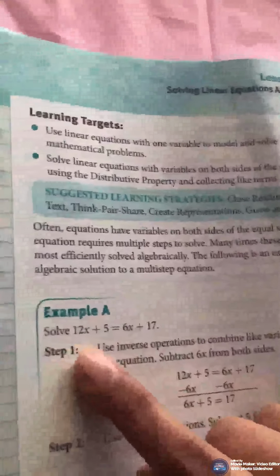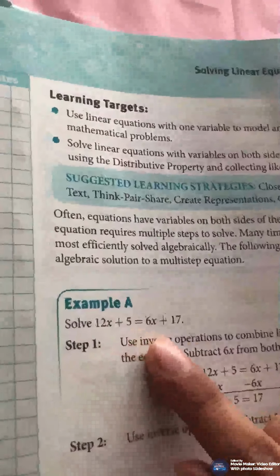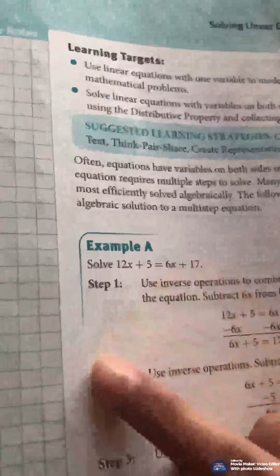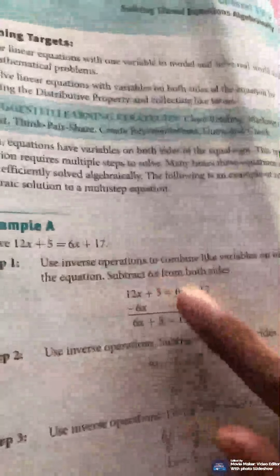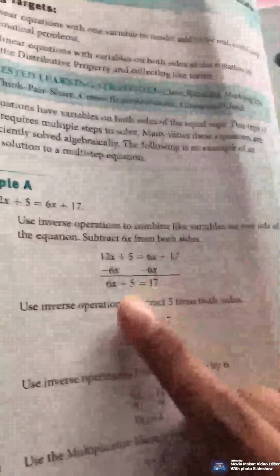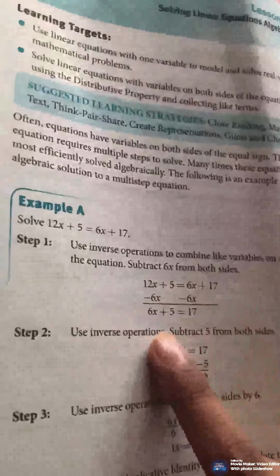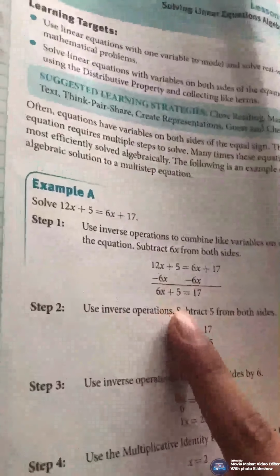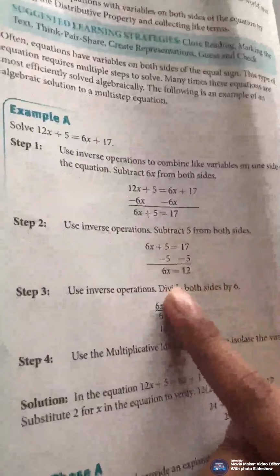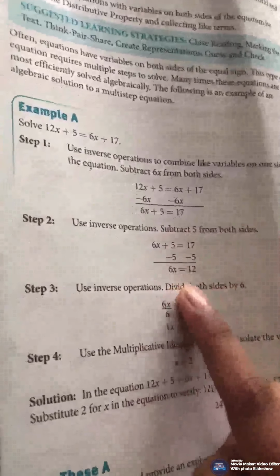So in example A, it solves the equation 12x plus 5 equals 6x plus 17. In step 1, they use inverse operation to combine like variables on one side of the equation. So they put the like variables from here to here, and they subtracted 6x on both sides. So this equation was equivalent to 6x plus 5 equals 17. Then there's the inverse operation to subtract 5 from both sides because you're adding 5 right here. So this was equivalent to 6x equals 12.